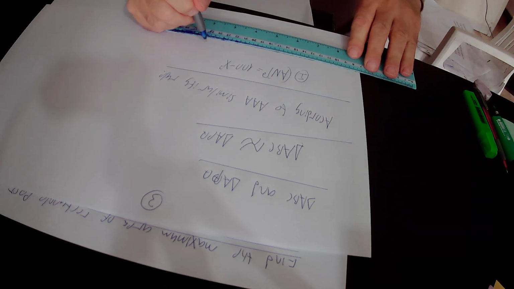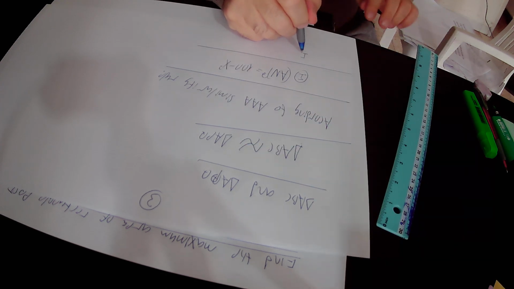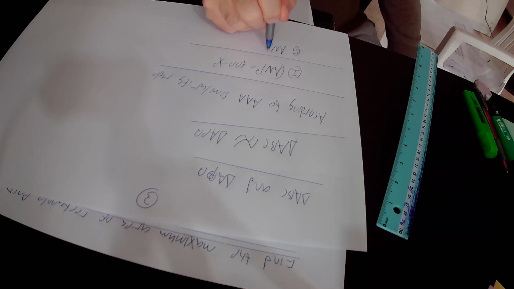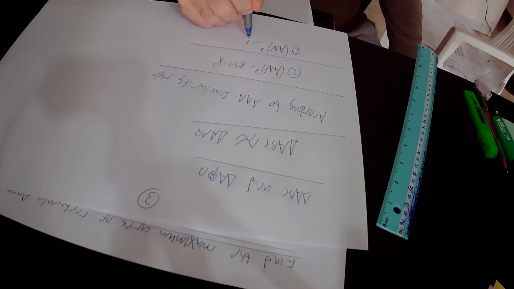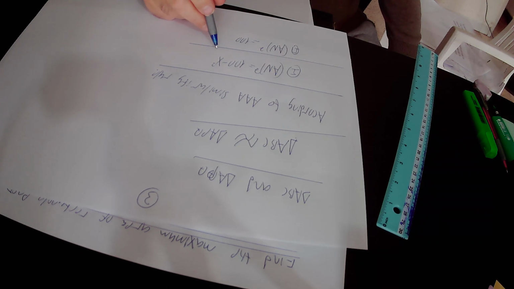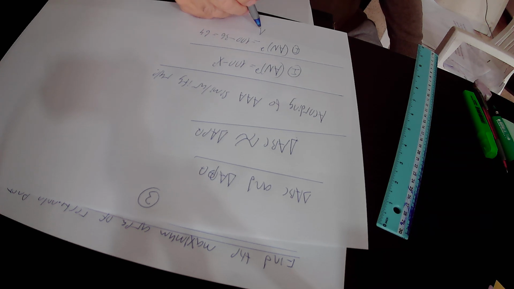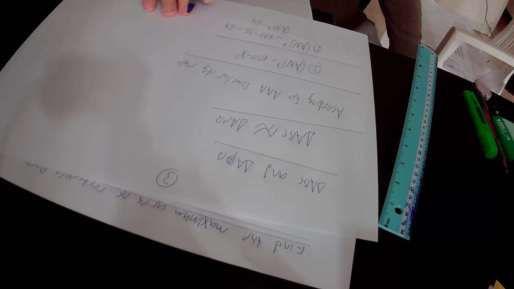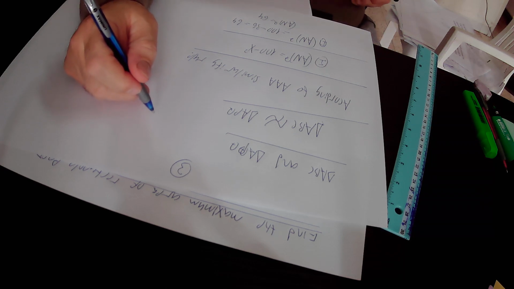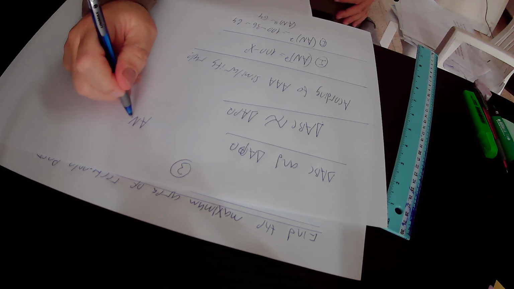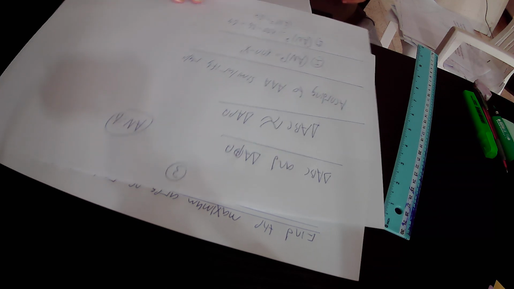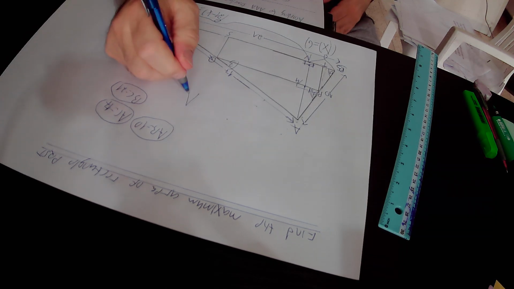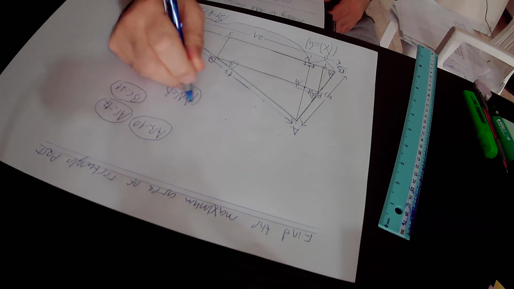So AN squared equals 100, x is 6, therefore x squared is 6 squared, that is 36. So in total, AN squared equals 100 minus 36, that is 64. We take the square root of this equation and finally get that AN equals the square root of 64, that is 8. So AN equals 8 units in its length. I'll write it down here. AN equals 8 units in its length.